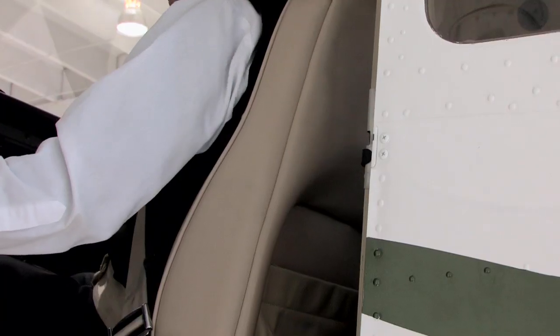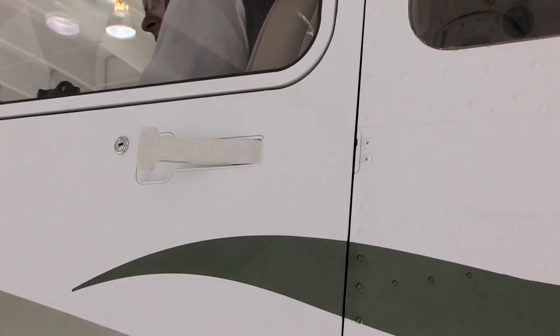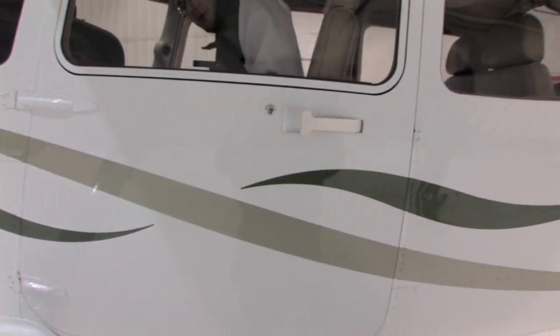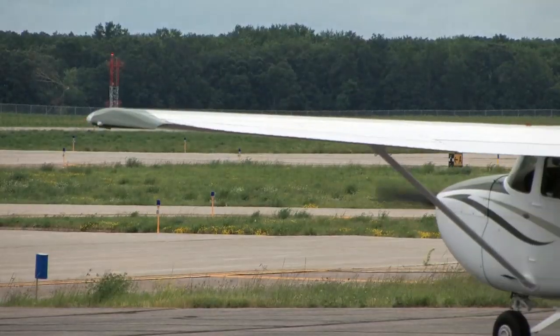Ensure all cabin doors are closed and latched. When closing the doors, do not slam them as it may damage the latching mechanism. The windows may be unlatched and open during taxi for better ventilation.